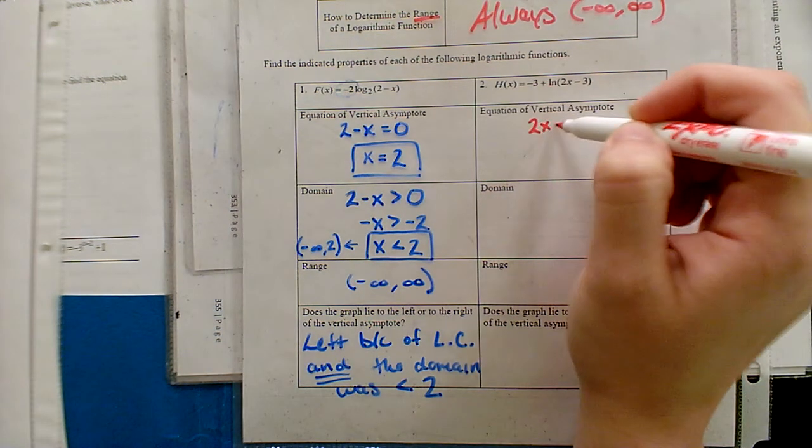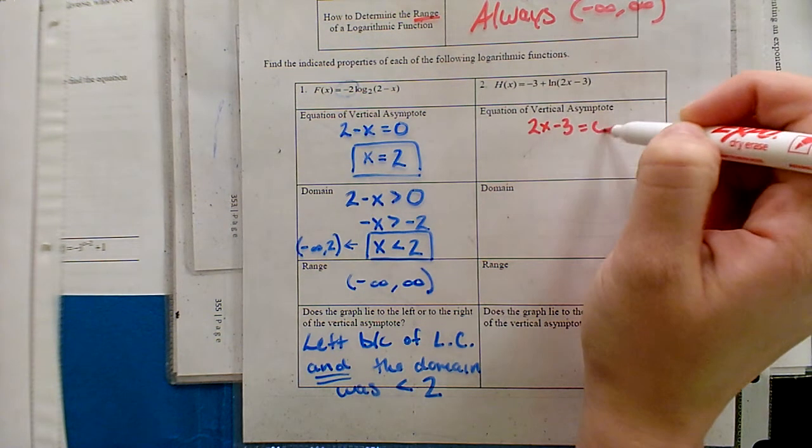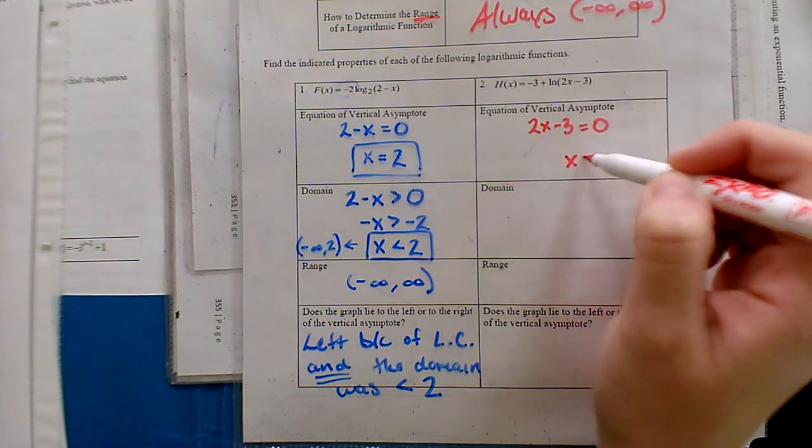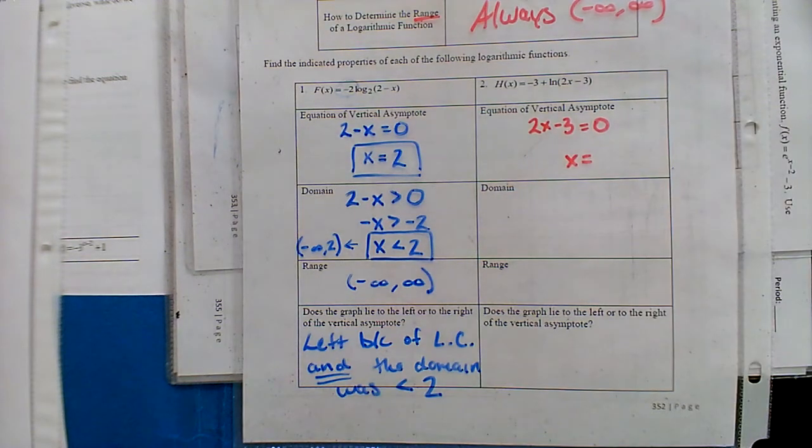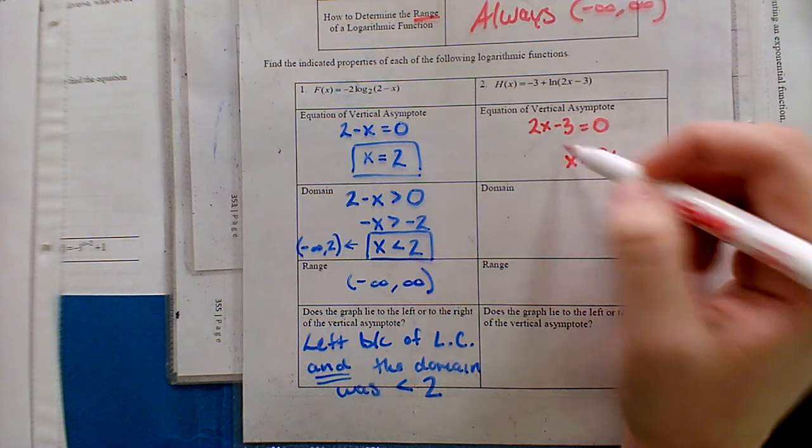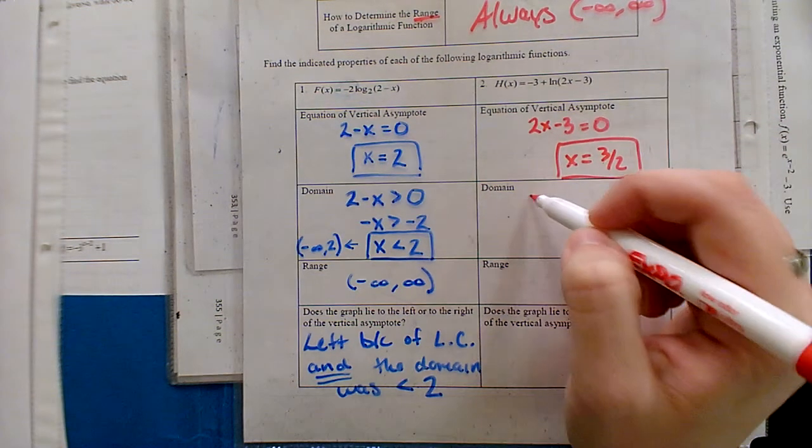All right, let's see how you did. If we take the argument and set it equal to 0, where's our vertical asymptote located? What'd you get? 3 halves, 3 over 2. Perfect.